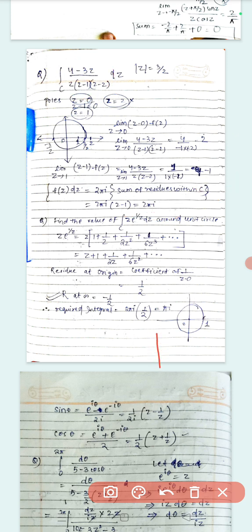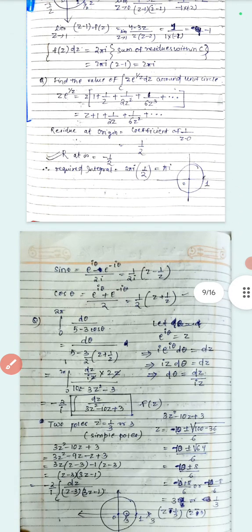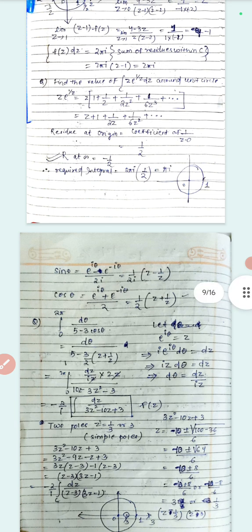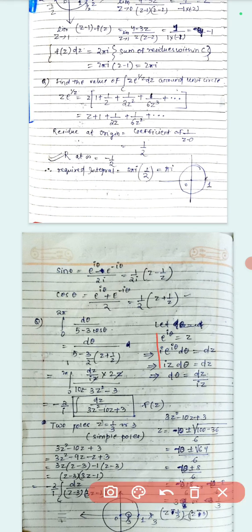Then look at this question. This question is z e to the power 1 by z dz around a unit circle. You can expand e to the power 1 by z. I have told you 1 plus z plus z square by 2 factorial, z cube by 3 factorial. Here it is not z, it is 1 by z. So 1 plus 1 by z plus 1 by z square by 2 factorial plus 1 by z cube by 3 factorial. 3 factorial is 6. Then multiply z to the equation.